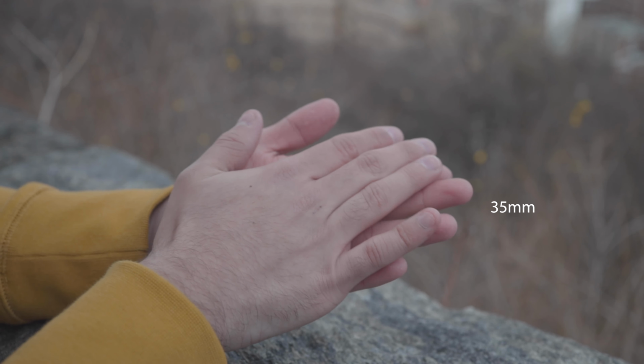If you were to shoot at a wider focal length, I would say that would be best if you're looking to shoot some sort of action, some sort of single shot gimbal move. Also for establishing shots, right? If you're trying to establish where the scene is taking place and you really want to get everything in the picture, that's when you want to shoot at a wide length.